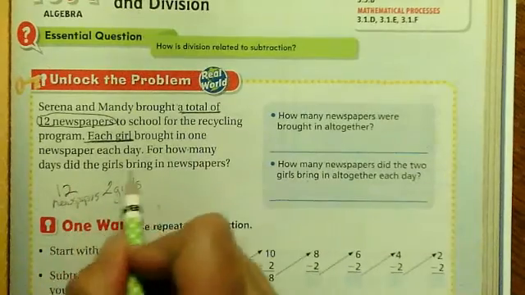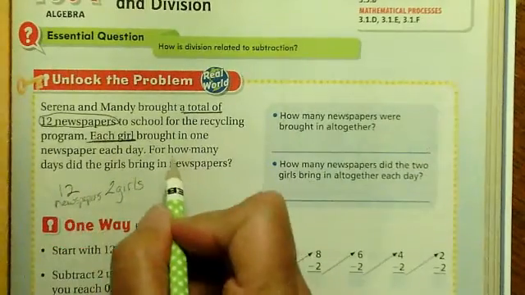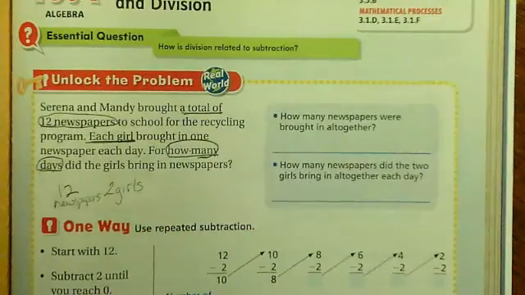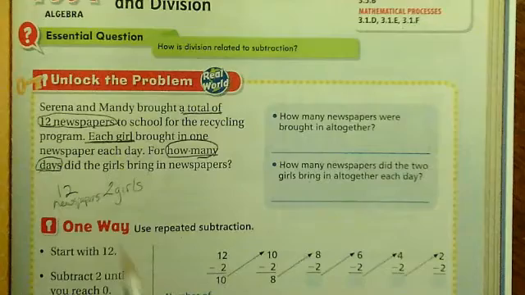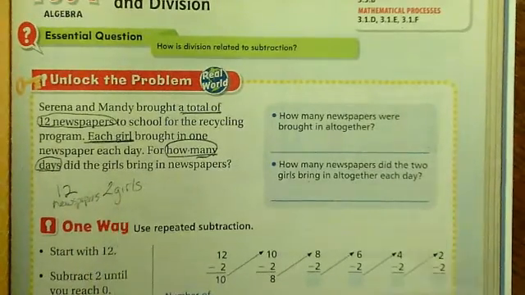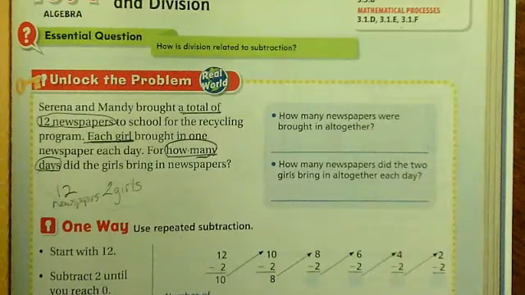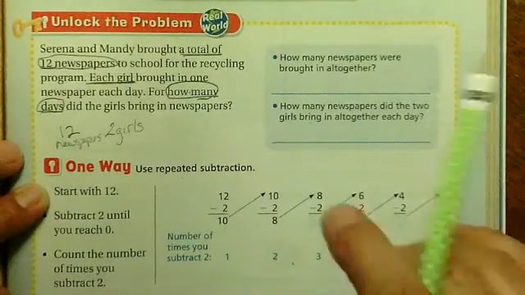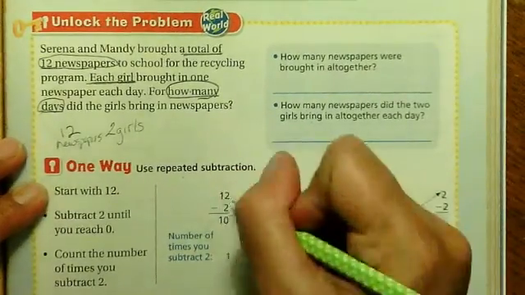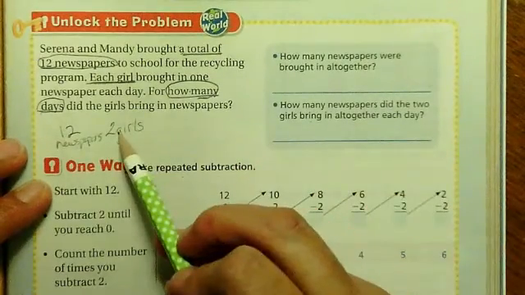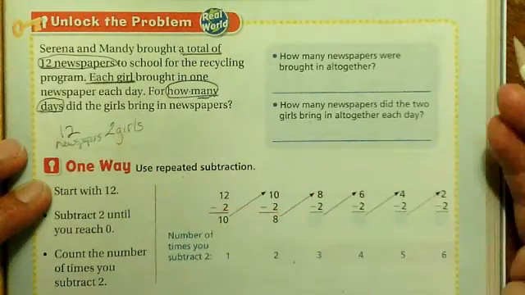Each girl brought in one newspaper each day. How many days did the girls bring in newspaper? So I'm looking for how many days. This is what the question is asking me to find. All right, so I have my dividend and I have my divisor. Now I need to figure out how many days they brought them in. So I can start with 12. 12 is my big number. That's our total. I'm not going to get any more than that. So I have 12 to begin, okay? And then I know each girl brought in a paper each day, so that's 2 papers every day.